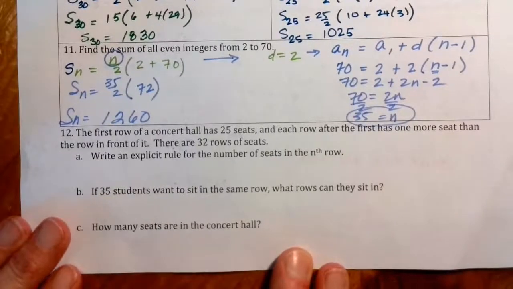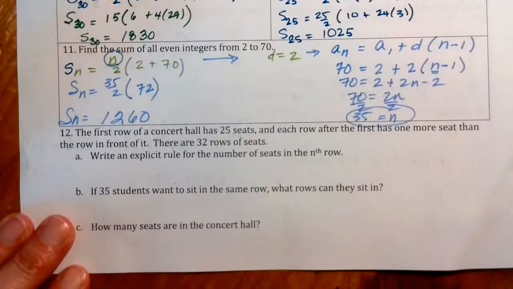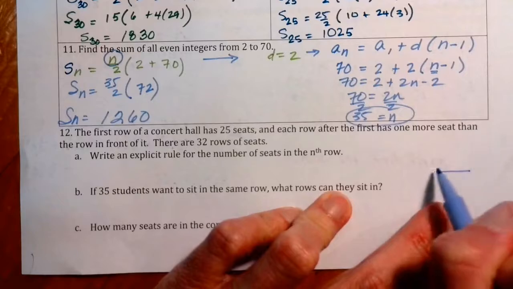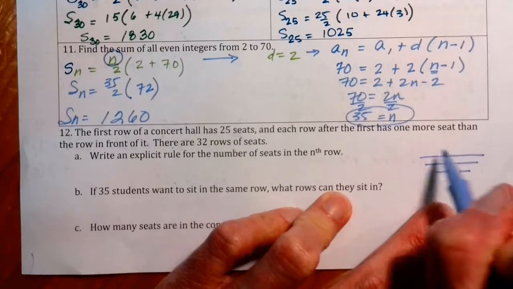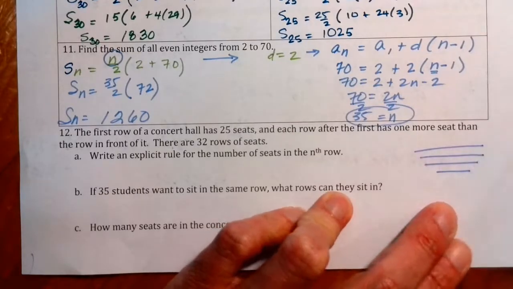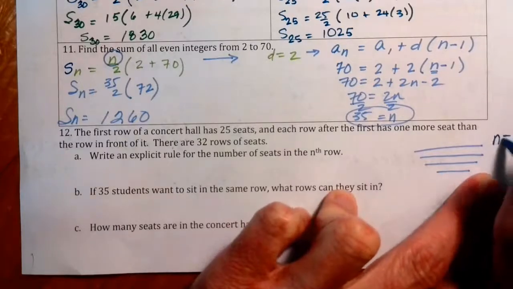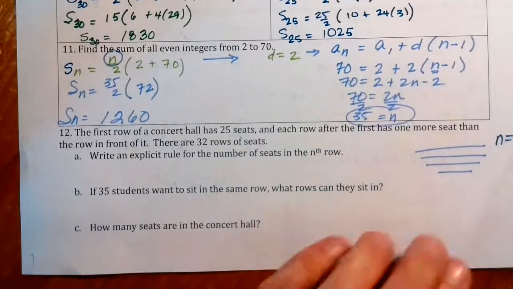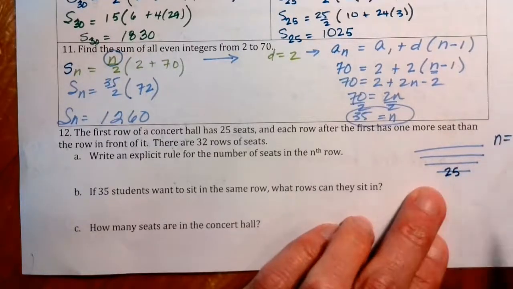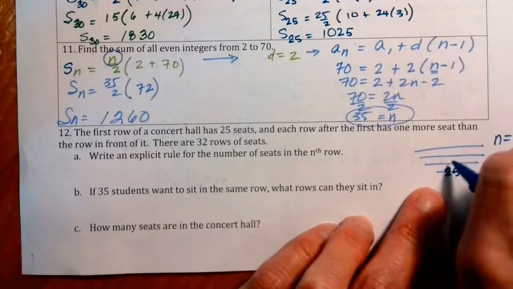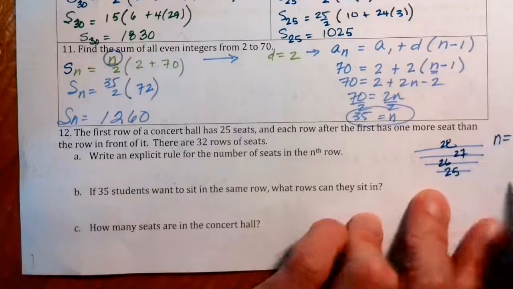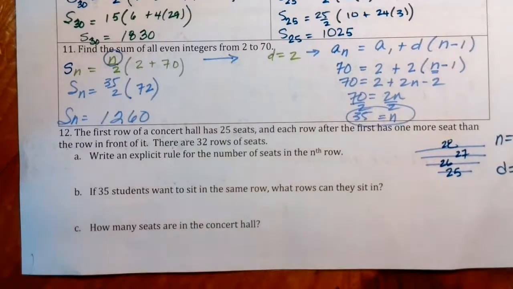Okay, so here we have the concert hall. The concert hall has 25 seats, and each row after that has one more seat than the row in front of it, and there are 32 rows of seats. So if I have 25, and then 26, and then 27, and 28, what I have is n is equal to 32 rows. My first row is 25, and I go up 1 each time: 26, 27, and 28, which means my d is equal to 1.